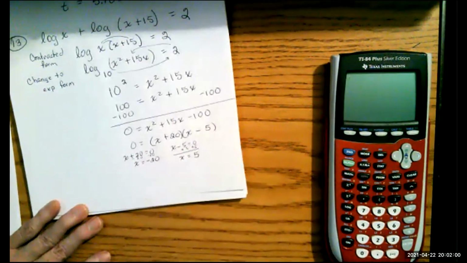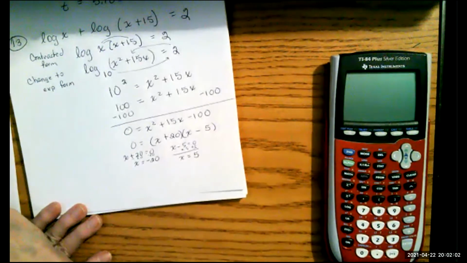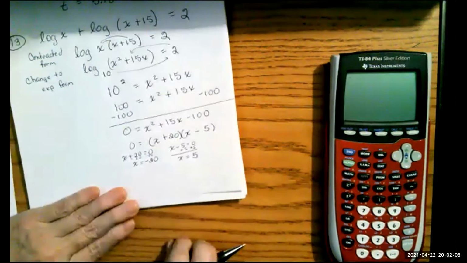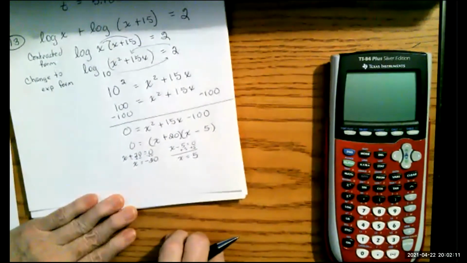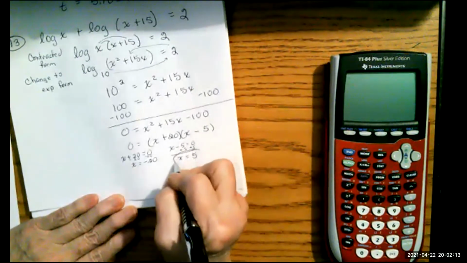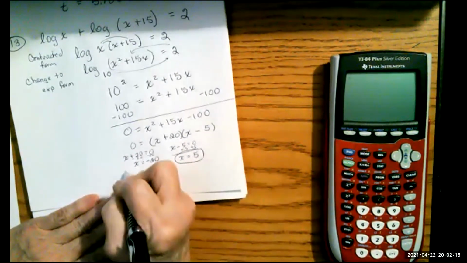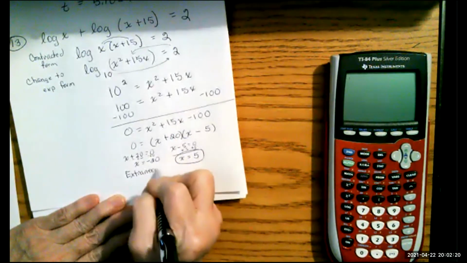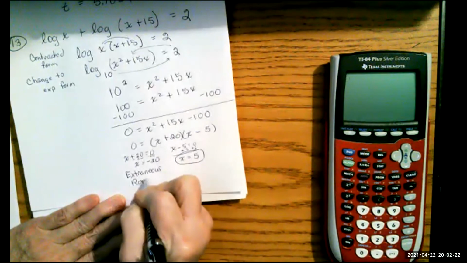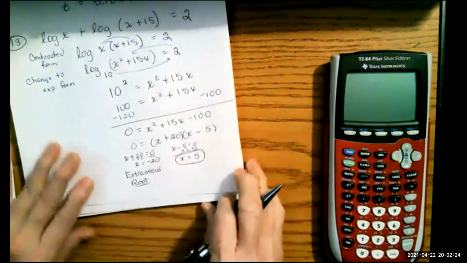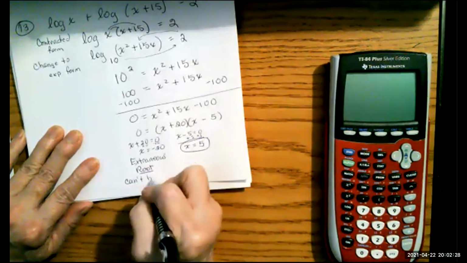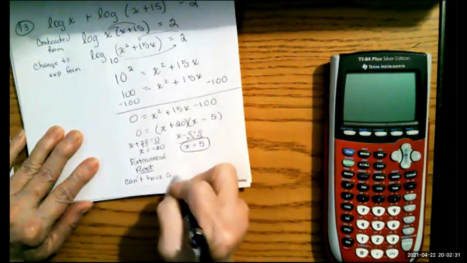Okay, now I'm going to wait till you get there because this means something special. My answer is only 5 because this is called an extraneous root. Oh, yeah, because it can't be negative. You can't have a negative log number. Good, you remembered.